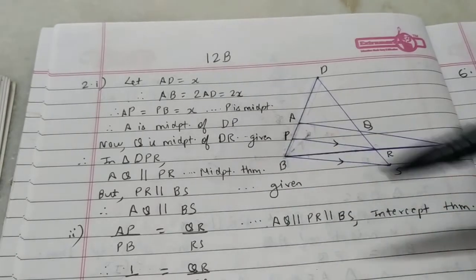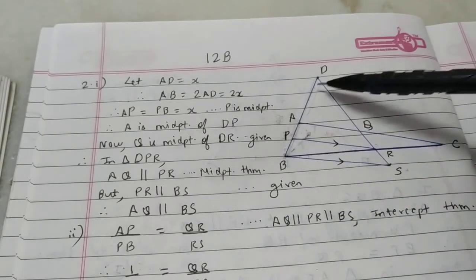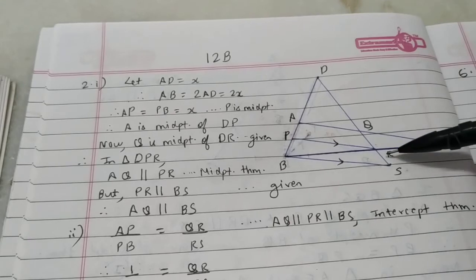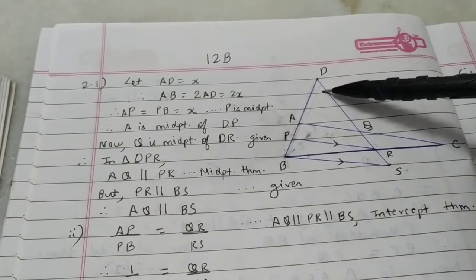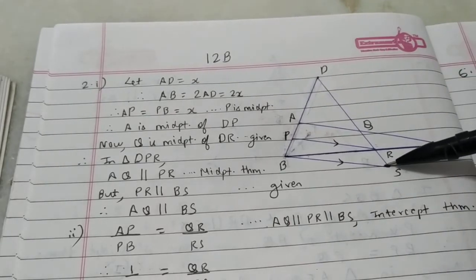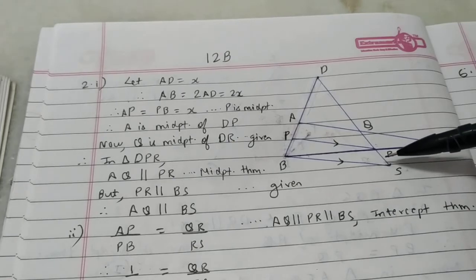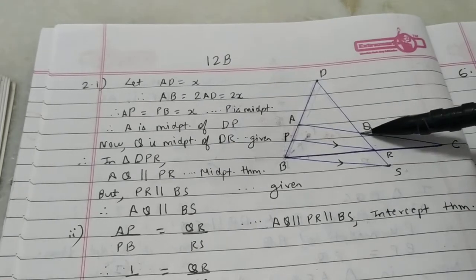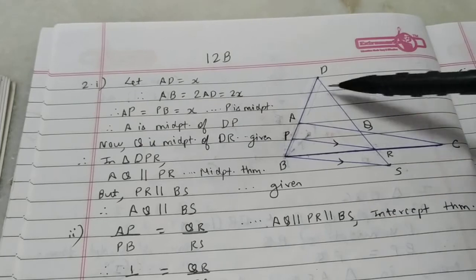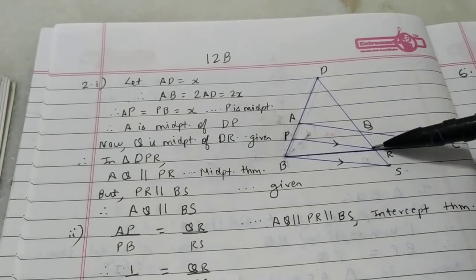Now Roman number 2, we have to prove that DS is thrice of RS. That means we have to prove that even DS is trisected. Now we already know that Q is the midpoint of DR, so DQ is equal to QR.